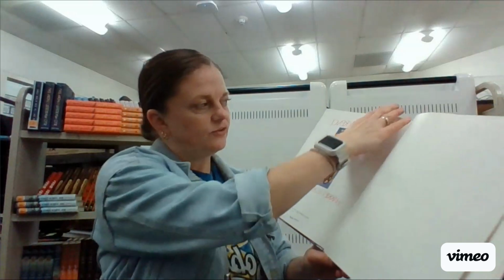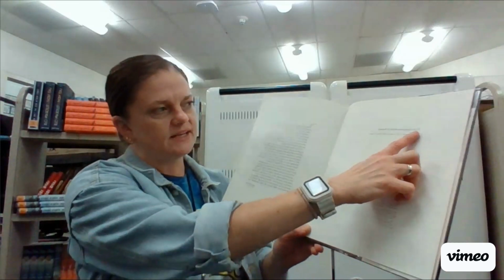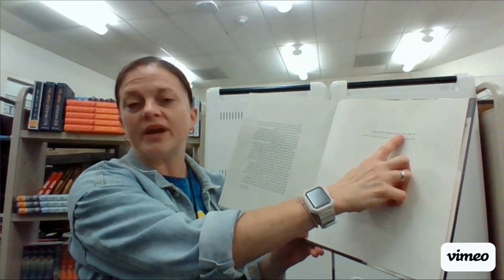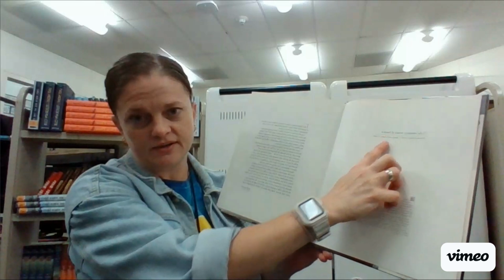Now, one of the things that I wanted to read to you about this book is the introduction, and it's by the author-illustrator, Jacob Lawrence, and it will give you insight into why he wrote this book, why he wrote this poem, and what his inspiration was for it. Now, he dedicates this book to the courageous women of America.